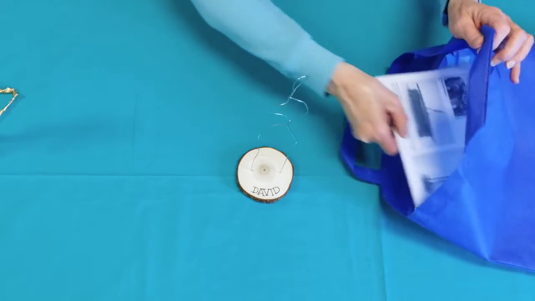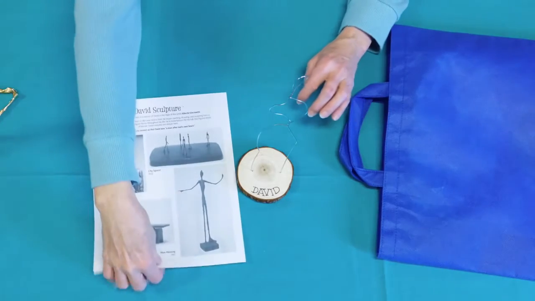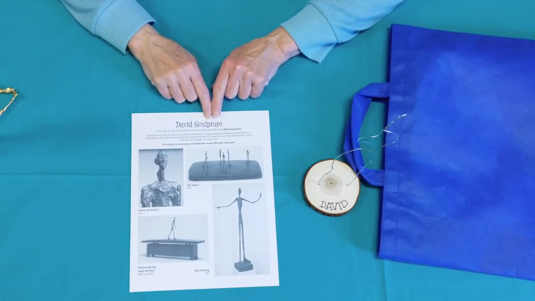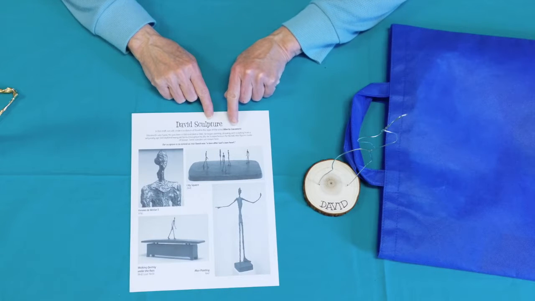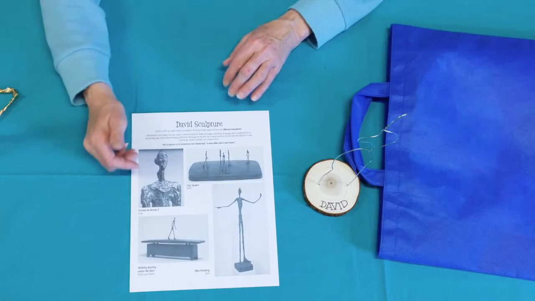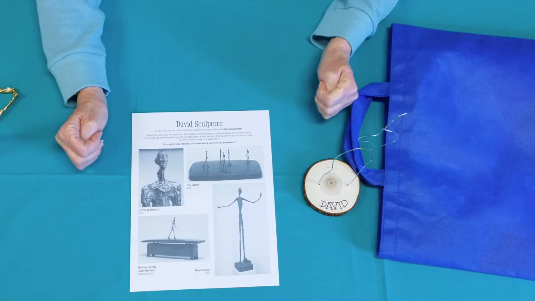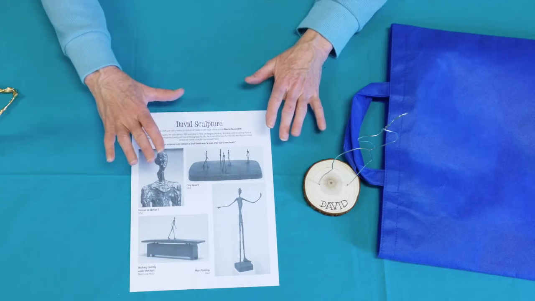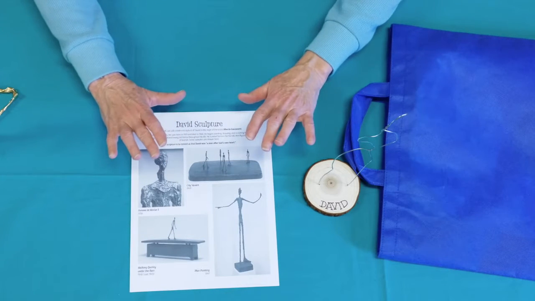And we're making our sculpture, I've given you a piece of paper here, after the artist's Giacometti. And he does these beautiful bronze sculptures that sell for millions of dollars, that are very slender figures with not much detail.